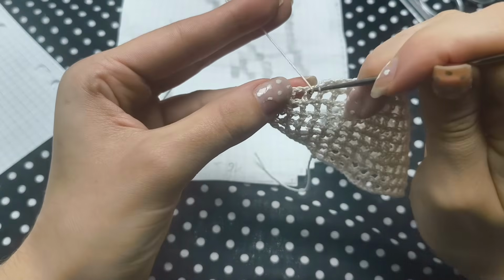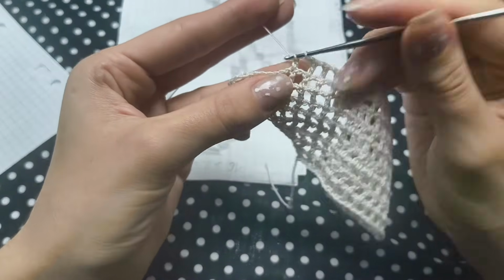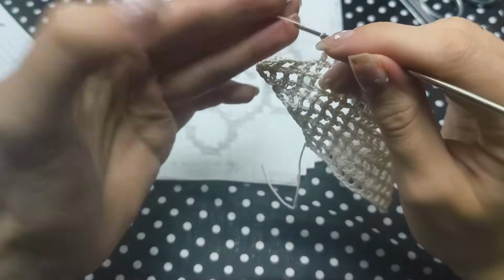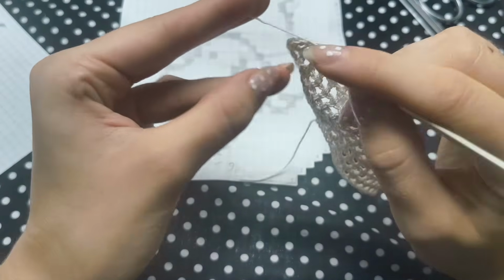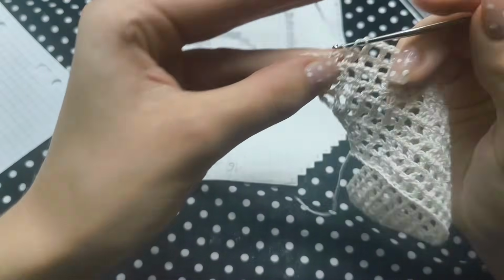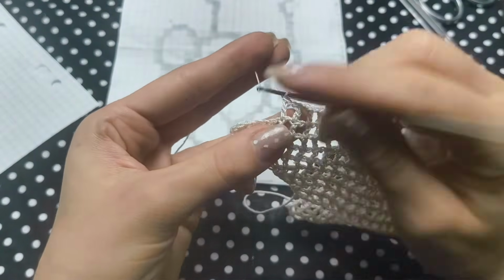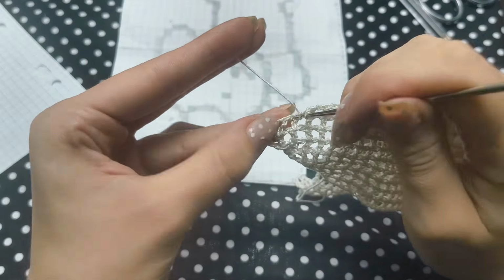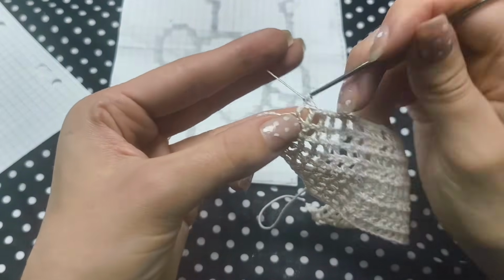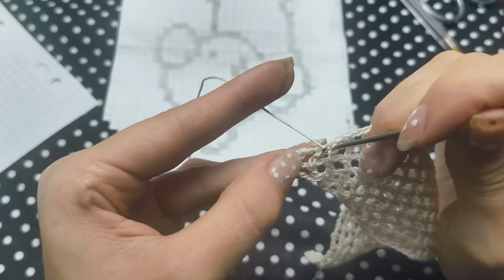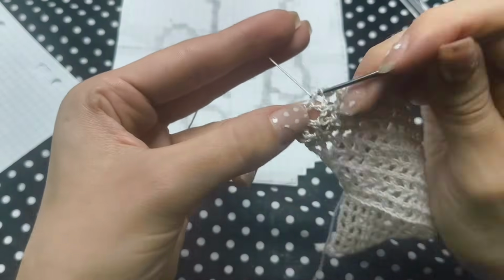It's kind of painful on the hand. Right now I can feel I just put a lot of tension in my thumb to hold the work really tightly, so it's a bit painful.